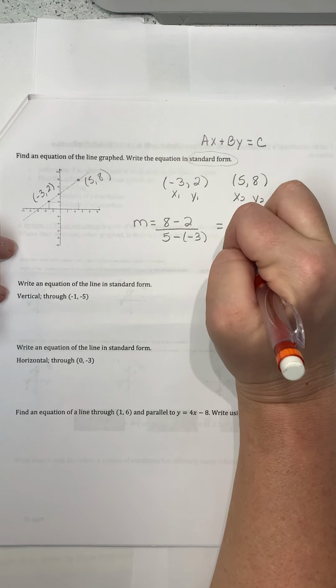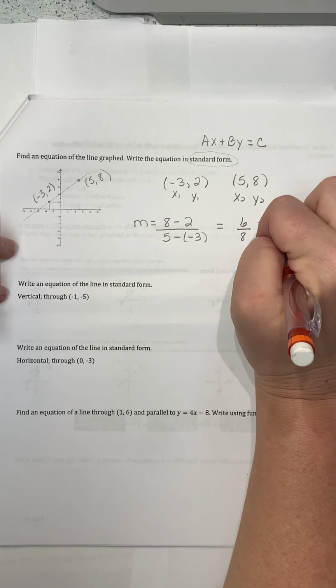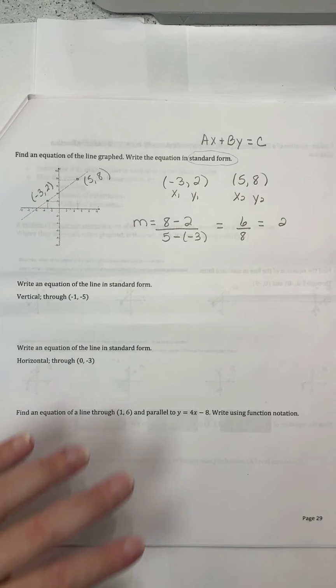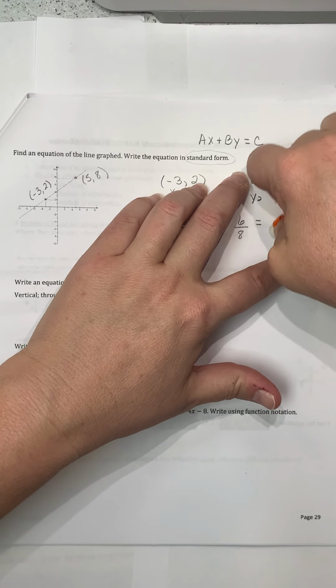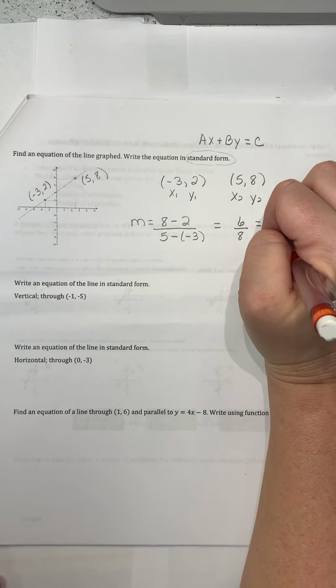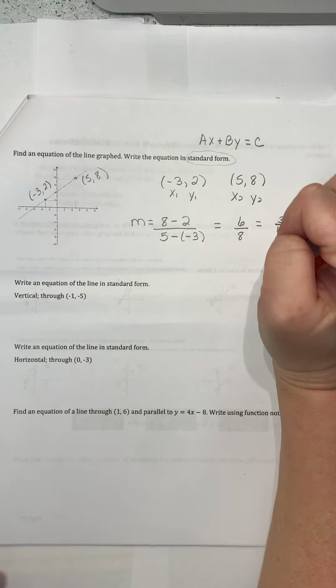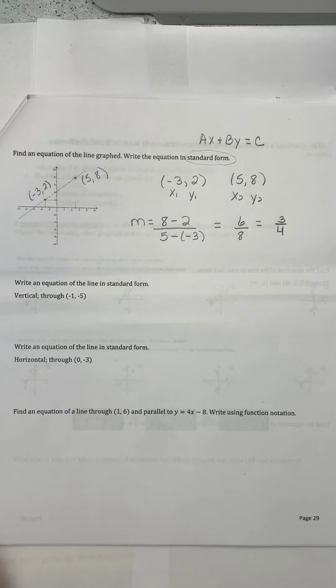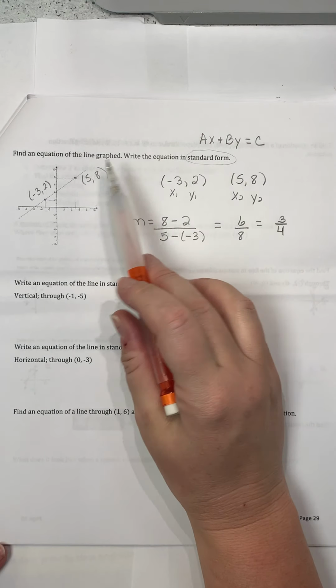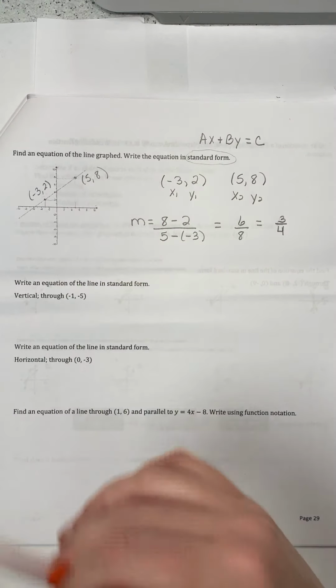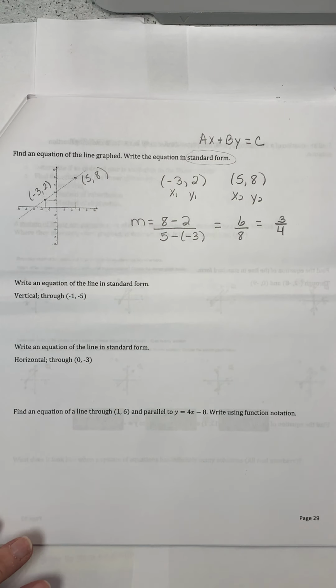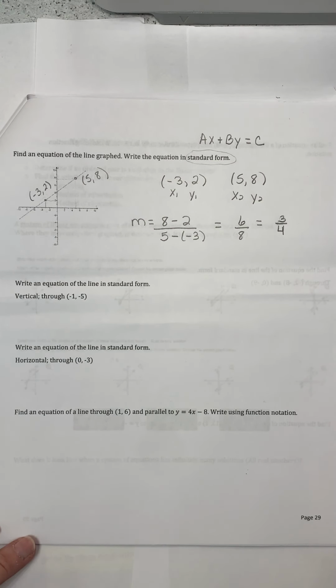That's going to be a 6/8. And we can reduce it down. I meant to divide by 2. And we get 3/4. That's our slope. Now the only other information we have is points. So again, we're going to be using point slope form in order for us to get some type of equation.